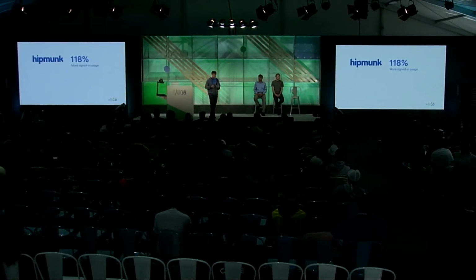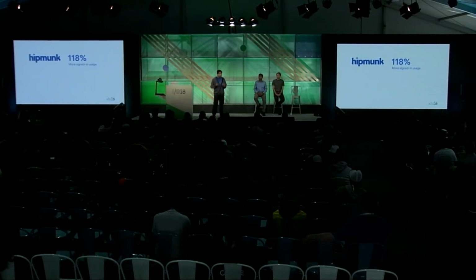So for Hipmunk, it's also been equally impressive. The proportion of users who are using their site in a signed-in state and getting that personalized experience has gone way up. We have other numbers from folks like AliExpress really even saying that their conversion rates go up for these users who are signed in automatically.